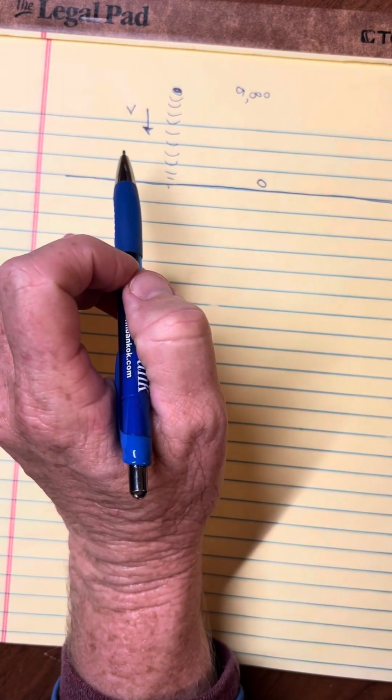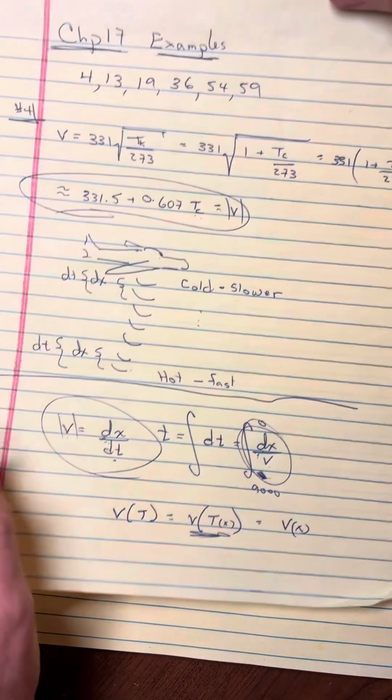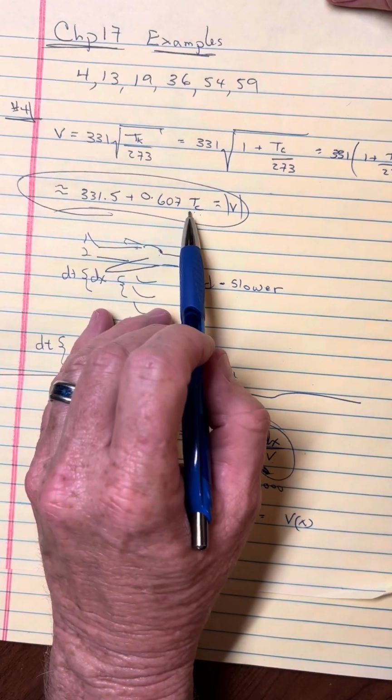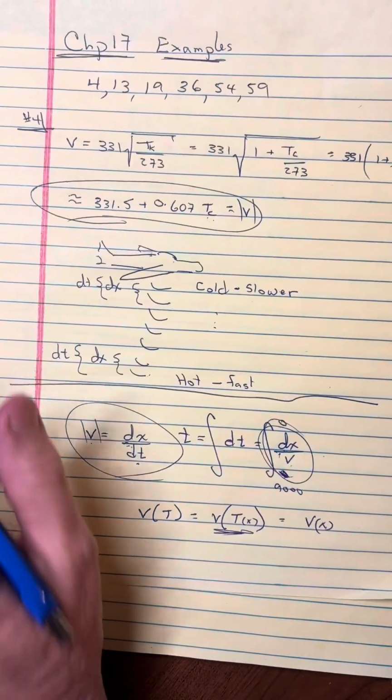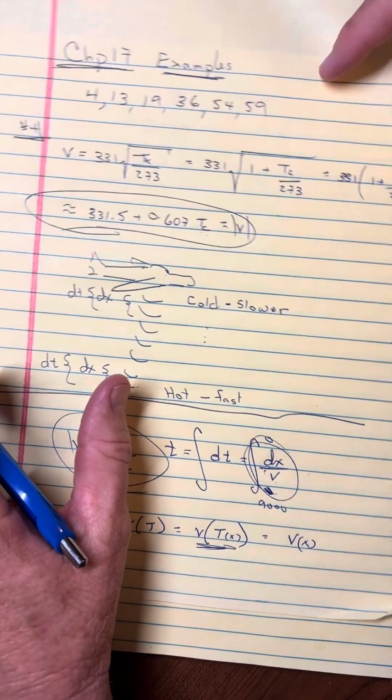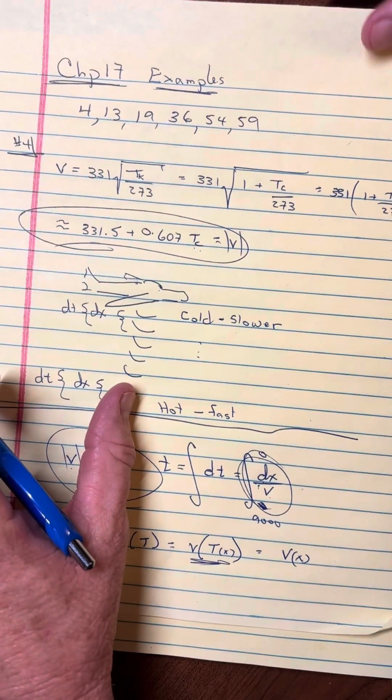I think that's the most natural way to do it. We just want to be careful not to use this equation directly because it gives us a positive value for the velocity, and we need a negative one. And so we just got to put a negative in front of it. It's not a big deal, but it's something that could be easily carelessly overlooked.